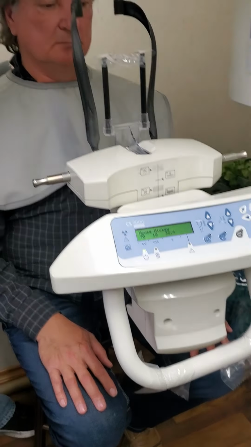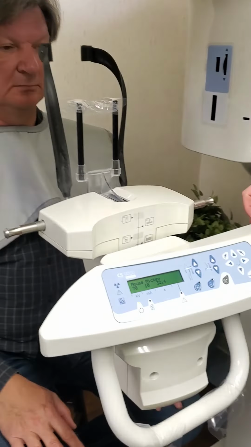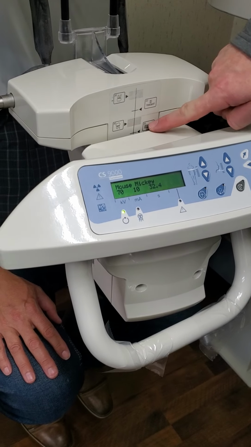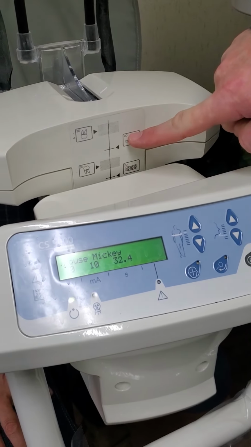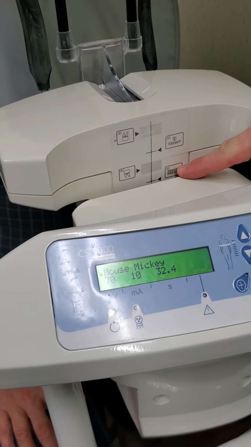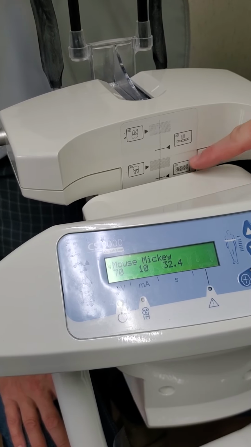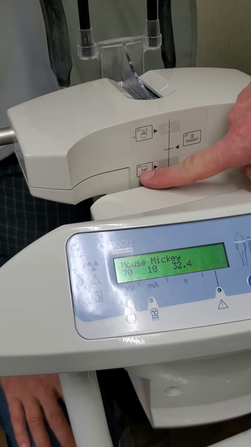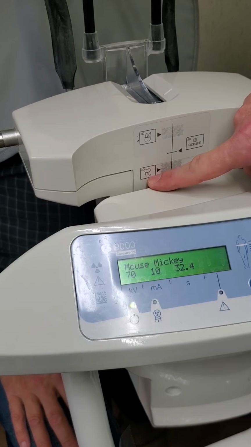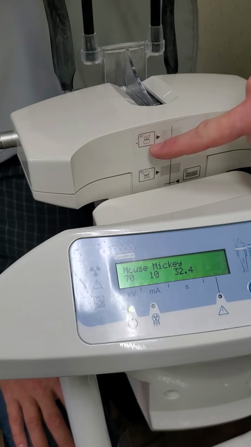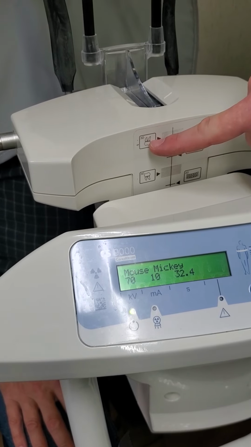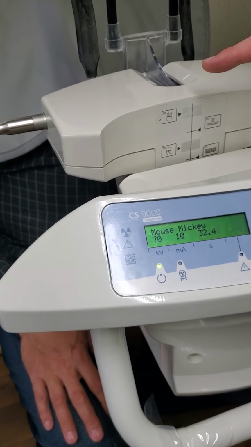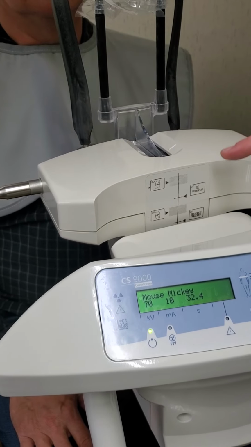Okay. Now the setting that we use for the CBCT, you can see on here, this says 2D and 2D. This is two-dimensional. That's going to be your pano setting here. This one says 3D and it's got a lower tooth on it. This one says 3D and it's got an upper tooth. This will determine where you position your chin rest to capture this particular CBCT image.